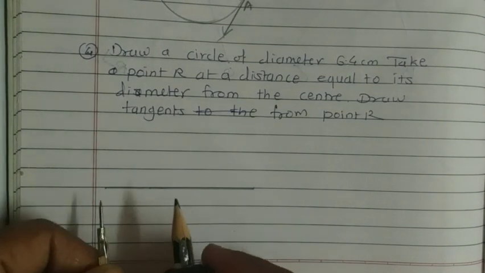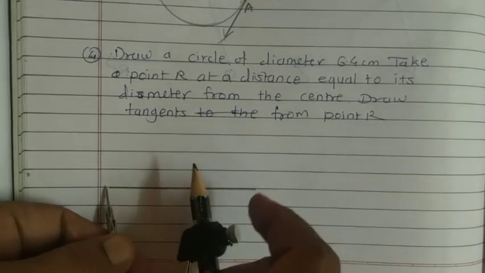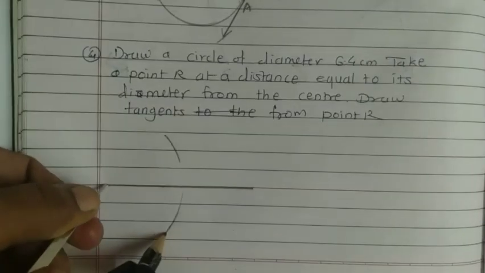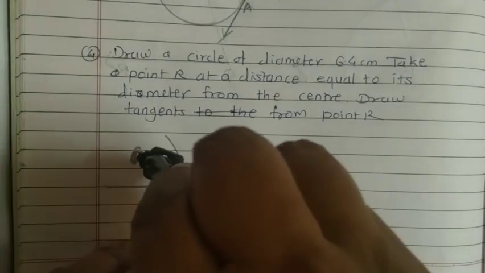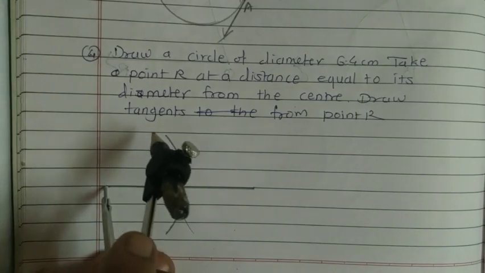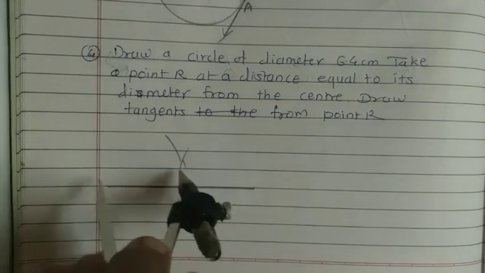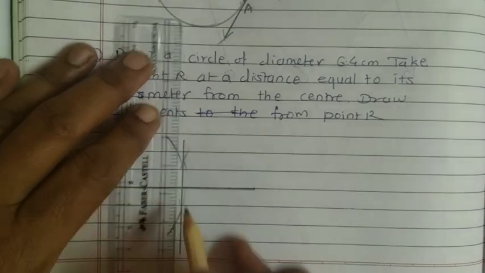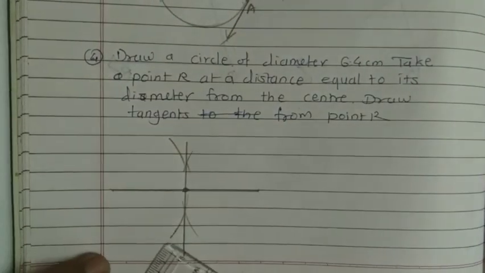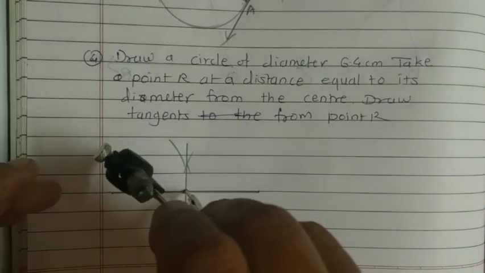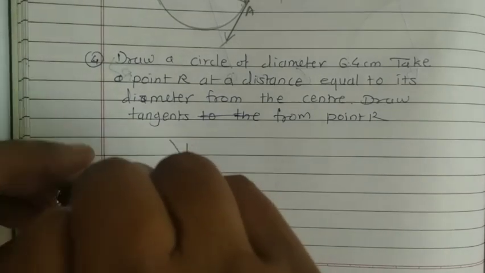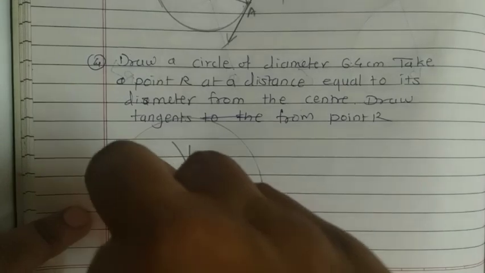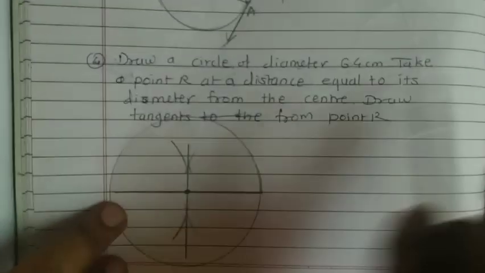We have to find its center by the perpendicular bisector of this. This point will be the center of that circle. Like this we draw the circle, and this is our required circle.